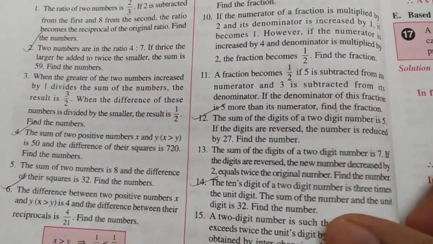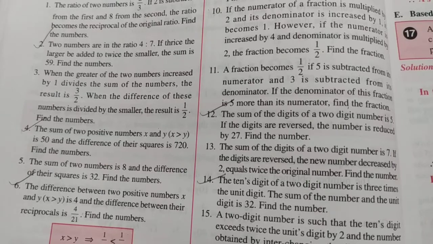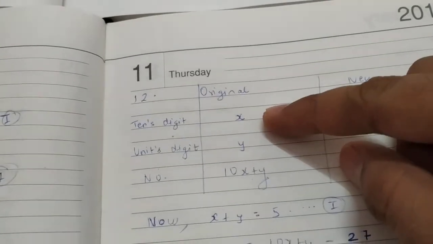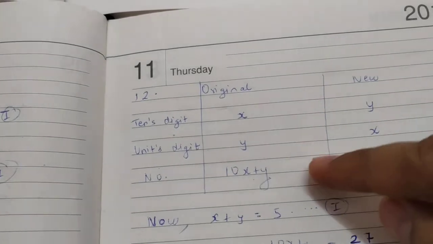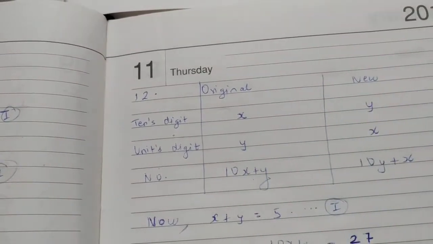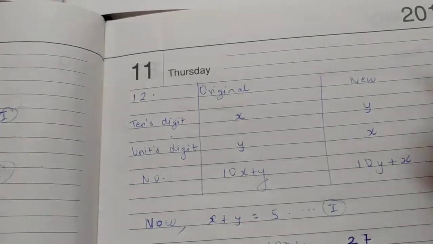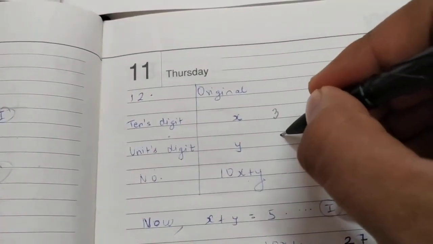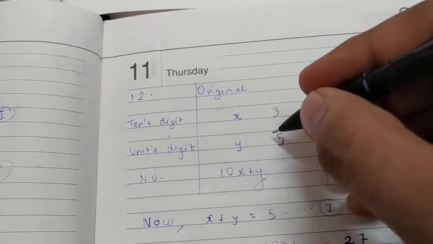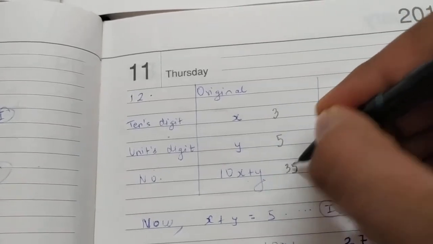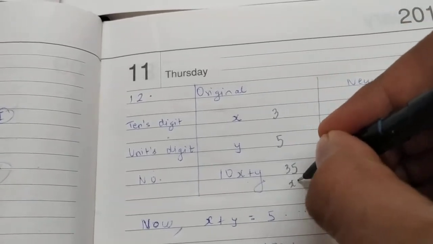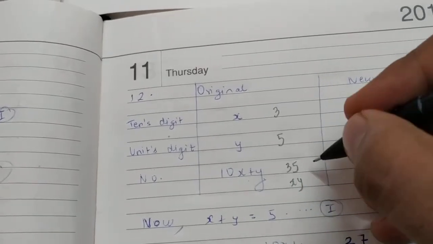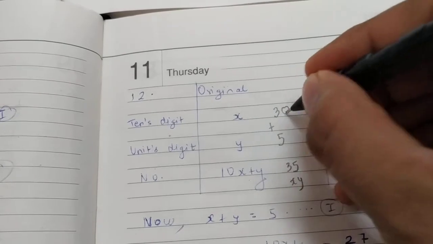Now the 12th sum is a 2-digit number type of sum. In such a sum, we always assume the tens digit as a variable and units digit as another variable, let's say x and y, and the number is not xy, rather 10x plus y. Let me give an example. If the tens digit was 3 and the units digit was 5, you would say that the 2-digit number is 35. But if you write xy, that is a multiplication, x into y. Rather, this is 30 plus 5, 35.